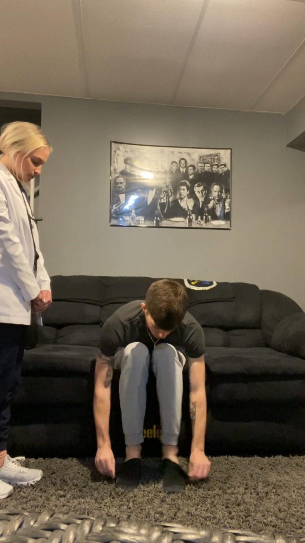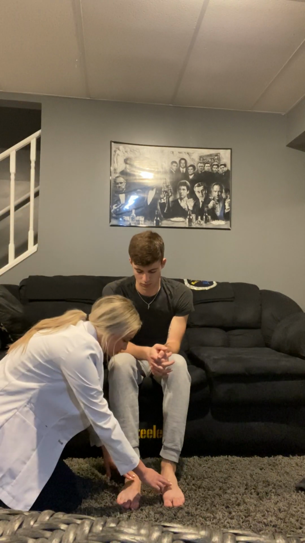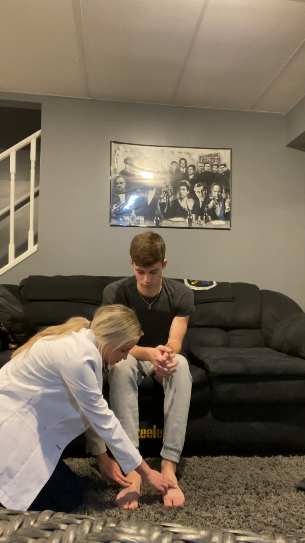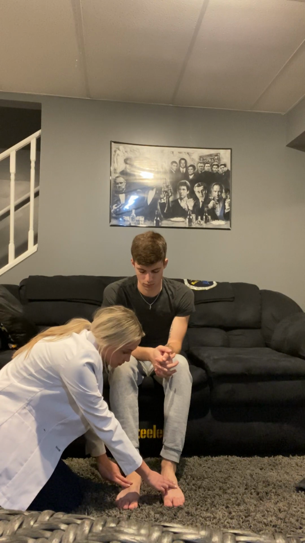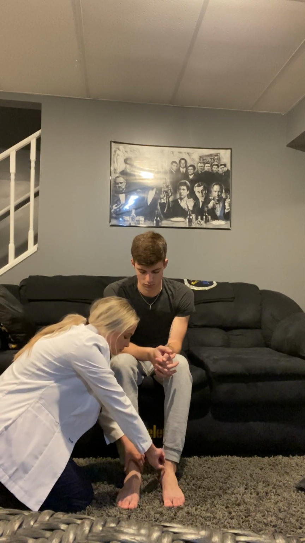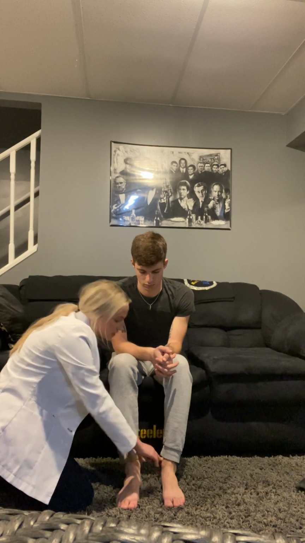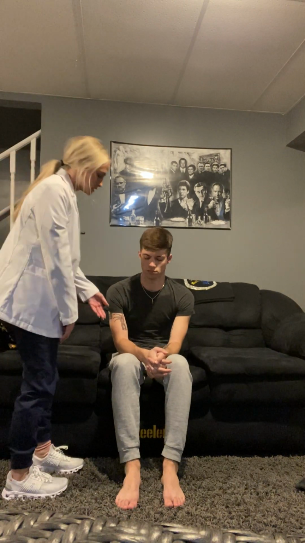I'm going to have you take your socks off. And I'm going to palpate the dorsalis pedis. They are bilateral and equal, rate and rhythm is equal, 2+, and then we have the posterior tibial. And again, rate and rhythm is equal and 2+. So next I'm going to palpate the upper extremities.